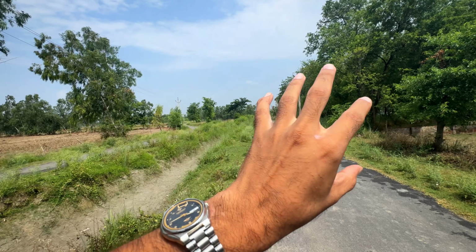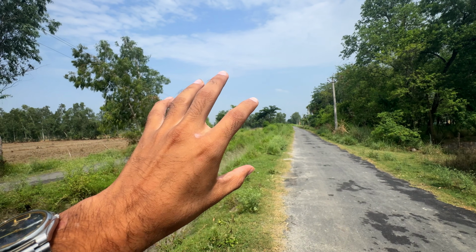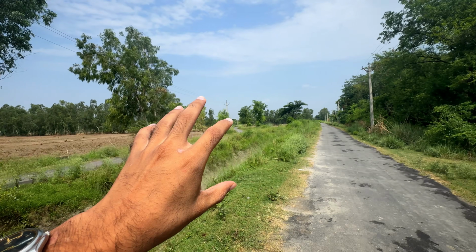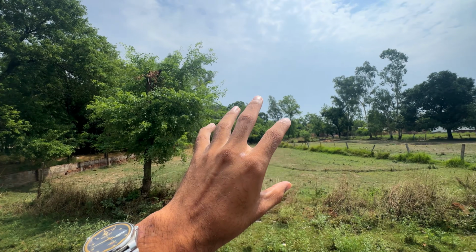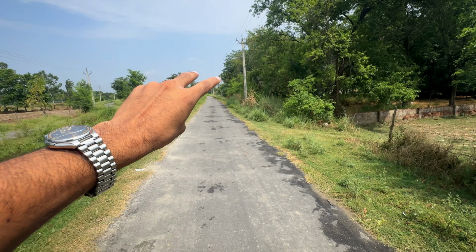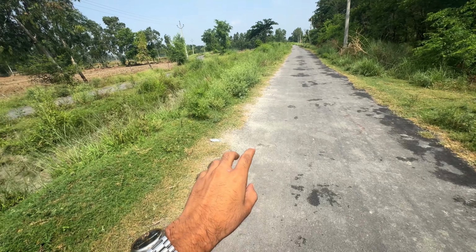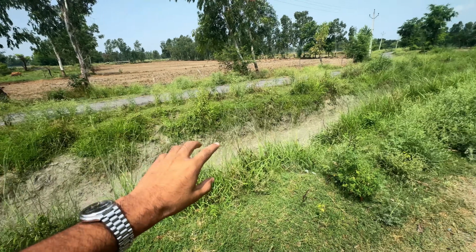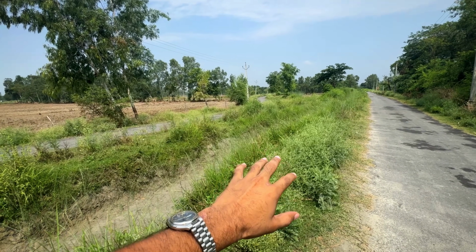So right now I'm enjoying the peaceful and fresh air around this area. So as you can see, this is so beautiful. So all these are trees, this is road, and this is canal surrounded by tall grass.